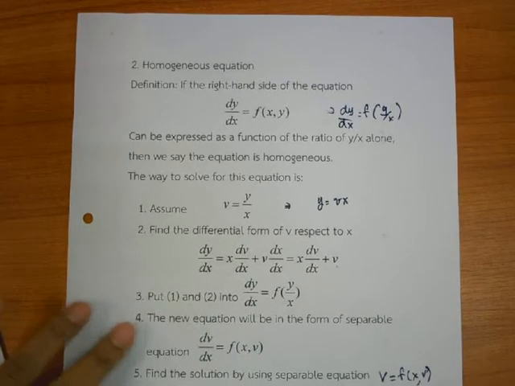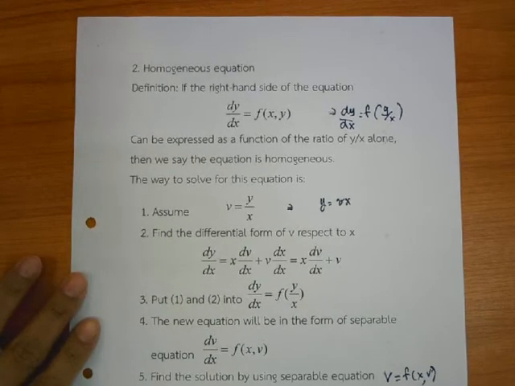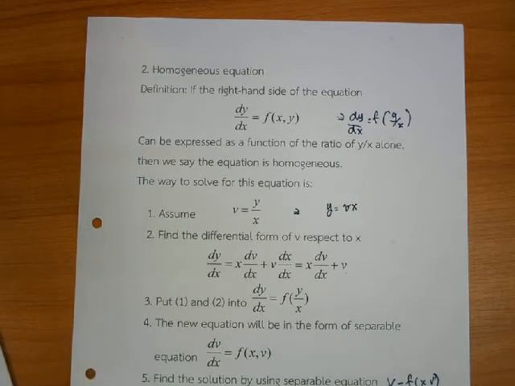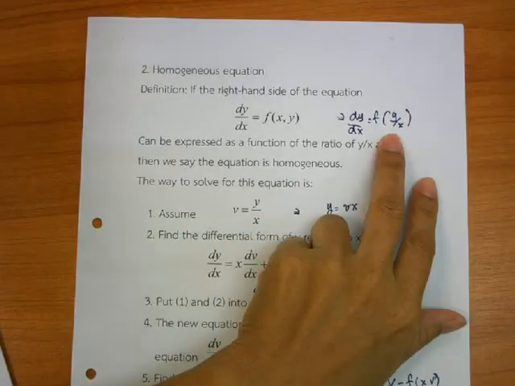Okay, the second form of our first order differential equation, we call it homogeneous equation. We define that the first order differential equation is called a homogeneous equation when you arrange the equation in terms of dy by dx, it has to be equal to a function of y over x.